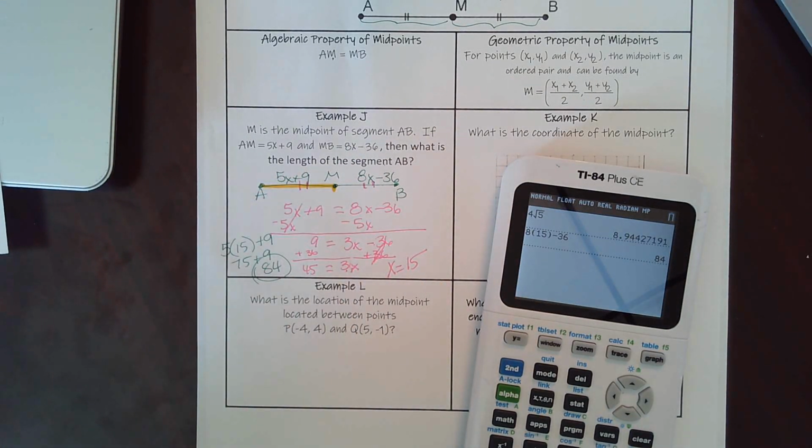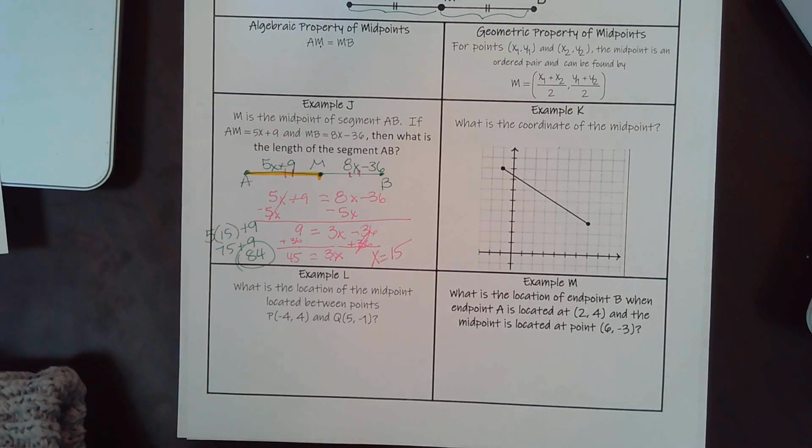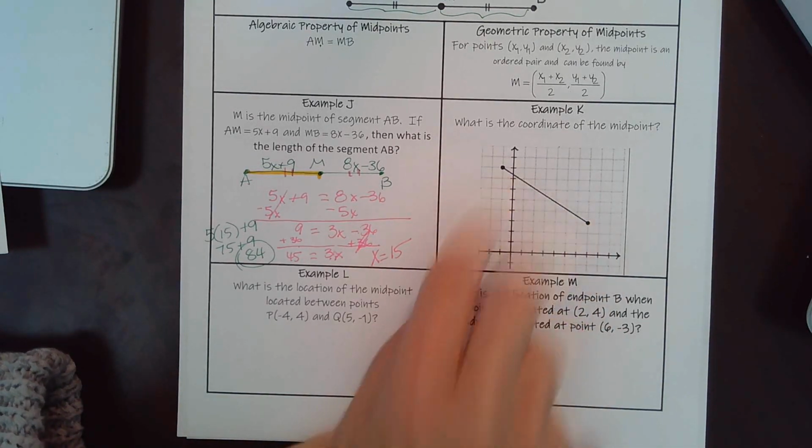Okay, so let's talk about how this would be different. The next example. We have what is the coordinate of the midpoint of this segment?